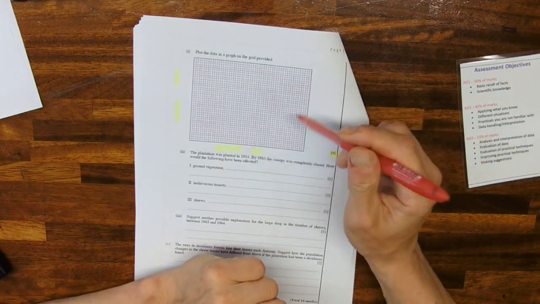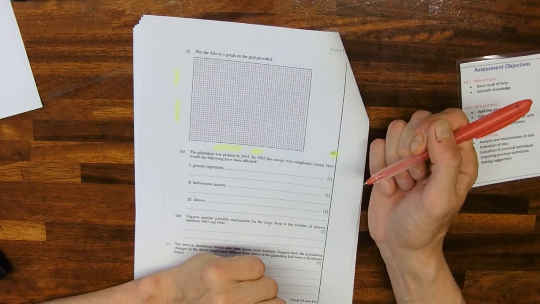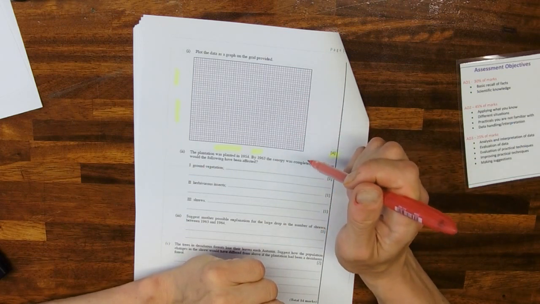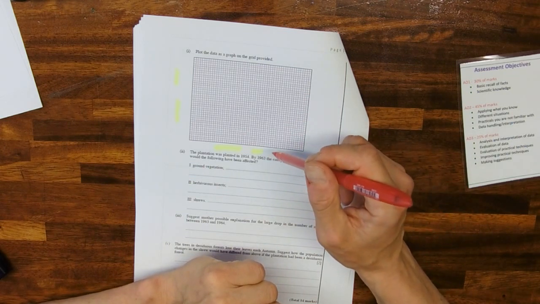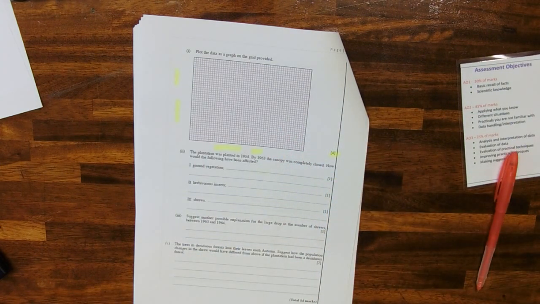And think about what you're going to do with the missing data. So are you going to put a point there? If you are going to put a point there, is it 0 or is it just not there? I'll let you think about that.